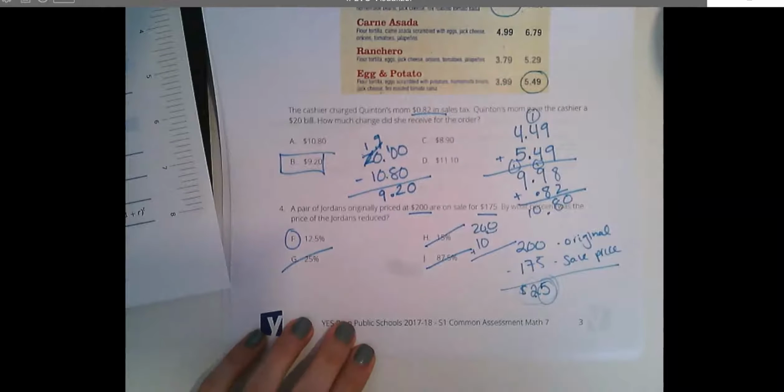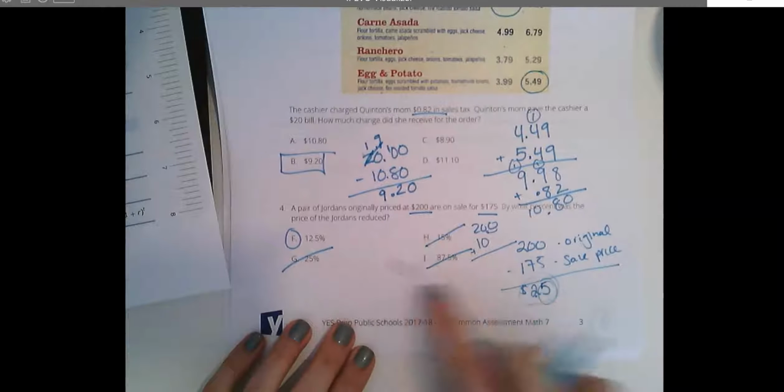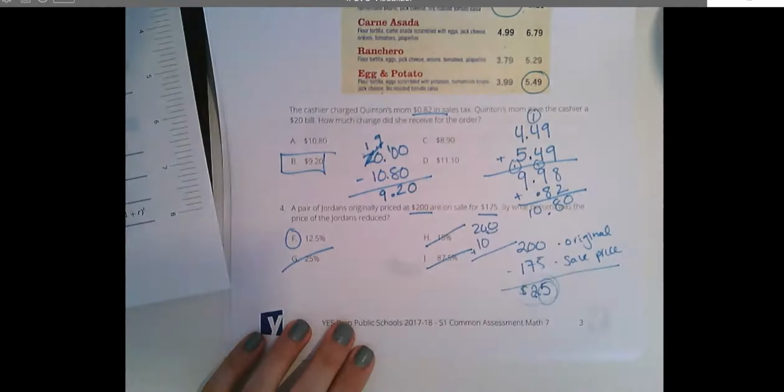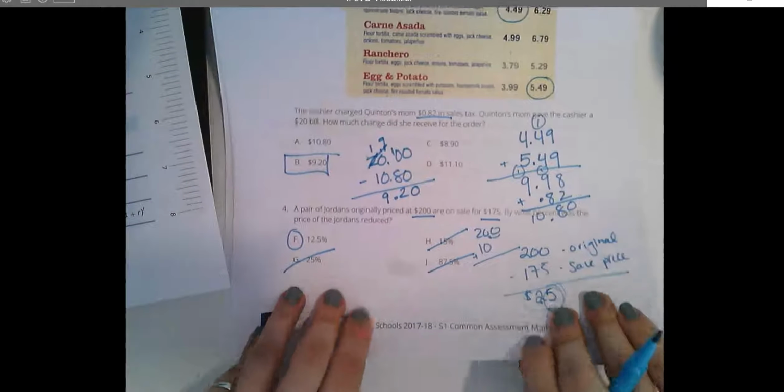There are other ways to solve it. You could have solved it in a proportion, but you can reason your way through if you are comfortable with your benchmark percents as well.